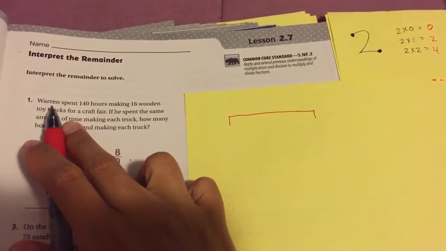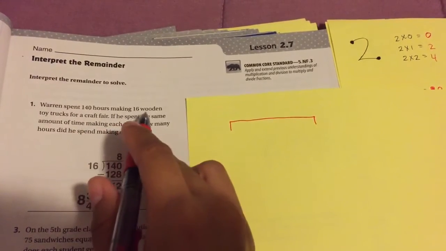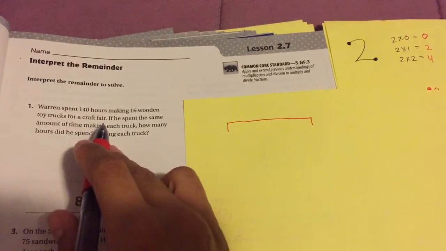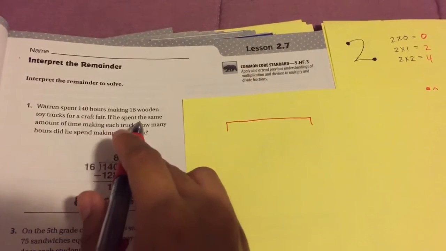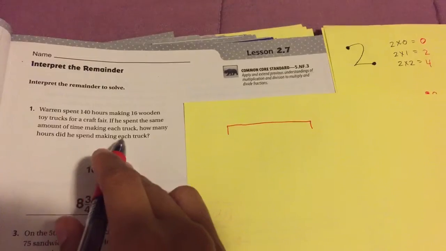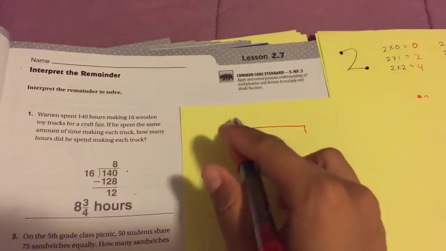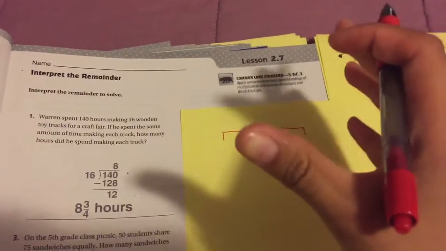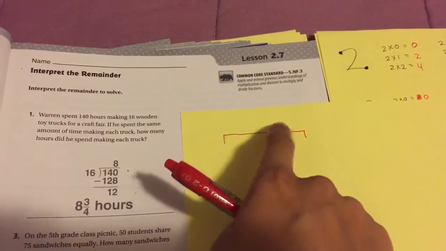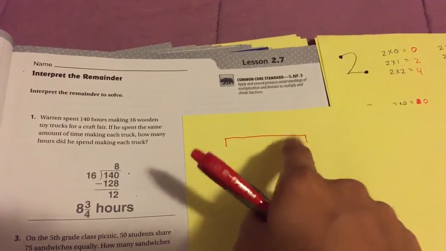Warren, which in this case is a name, Warren spent 140 hours making 16 wooden toy trucks for a craft fair. If he spent the same amount of time making each truck, how many hours did he spend making each truck? So I'm going to read that again thinking, do we have a total of something? Is there a total going on here, yes or no? If so, it'll go on top, and if not, you'll put x equals, and that's what we're trying to find out.